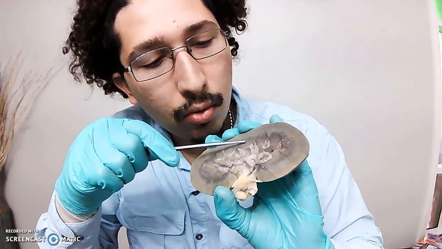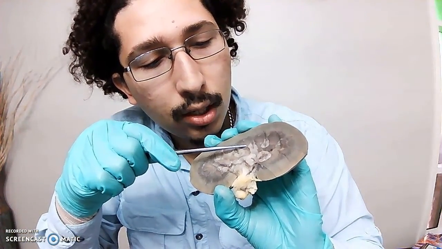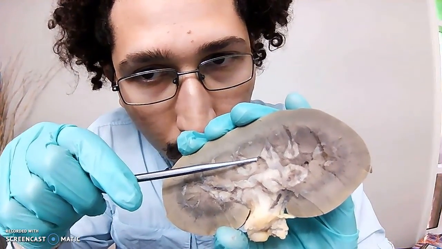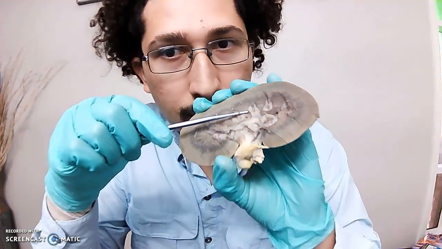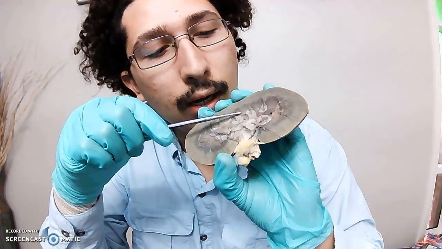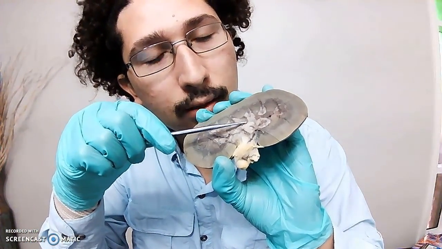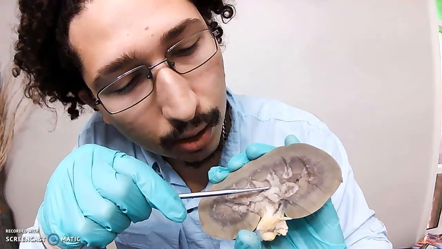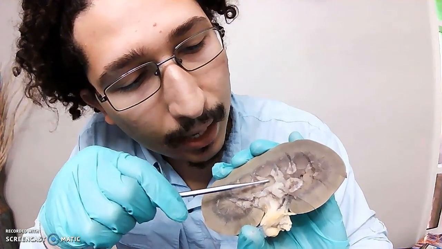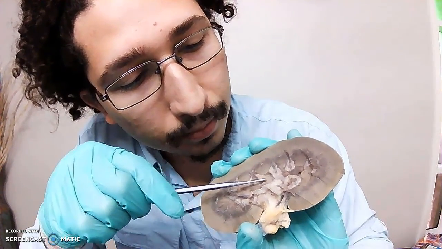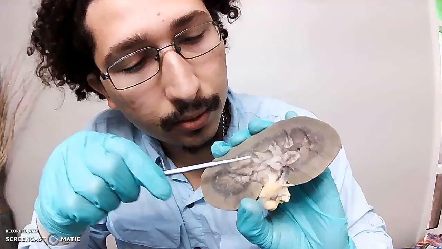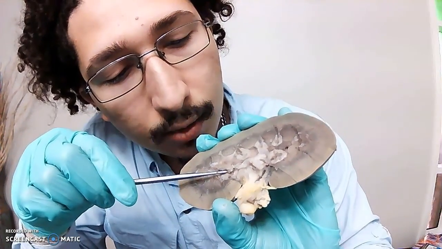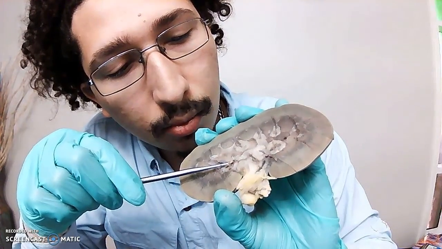Now, the renal pyramids drain right here at this portion. This is called the renal papilla. It drains the urine that filters through the renal pyramids into the minor calyx. This is the minor calyx. The minor calyx drains further into the major calyx. Major calyx. The portion right here we can see is the renal sinus. It's kind of hard to differentiate, but renal sinus.